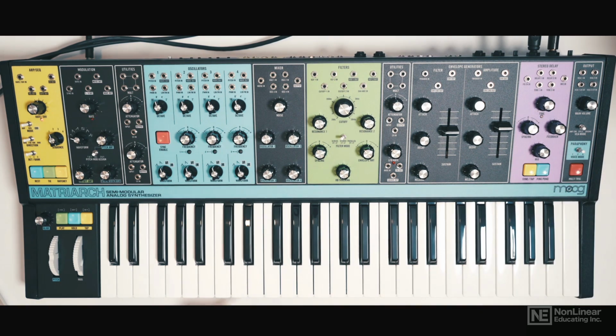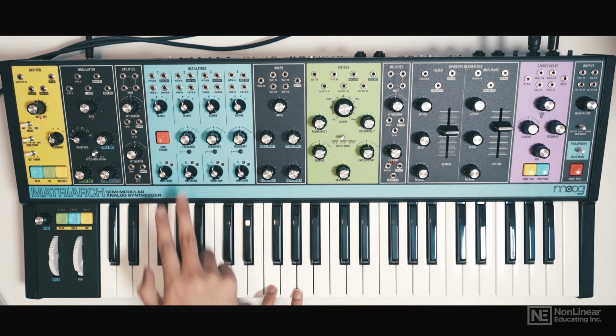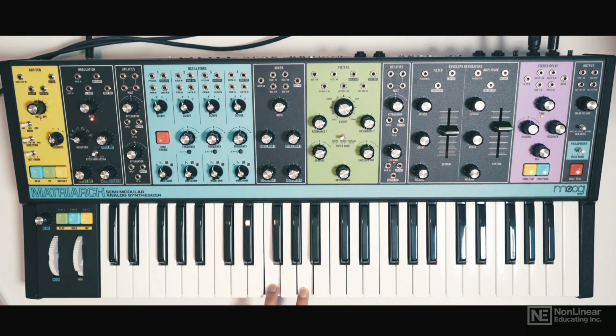There's also a duo mode, so I can play up to 2 notes, and each note gets 2 oscillators each. And just like in the 4-note paraphony, if I add an additional note, it'll kill the oldest voice. Alright, let's go back to 4-note paraphony.